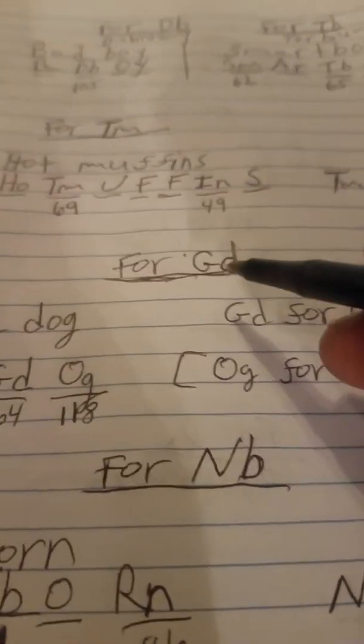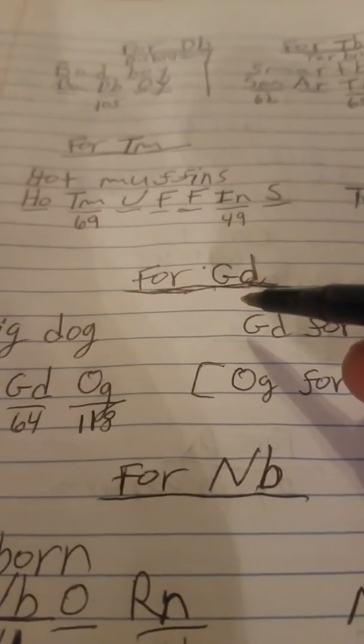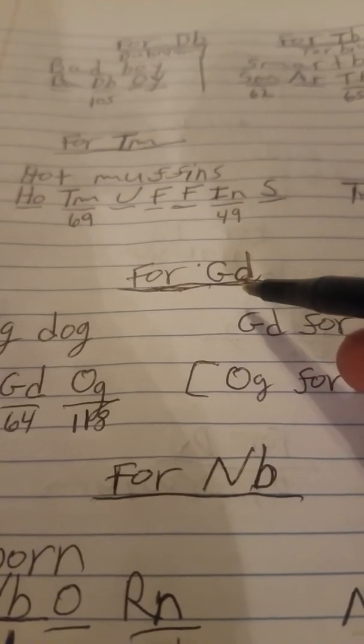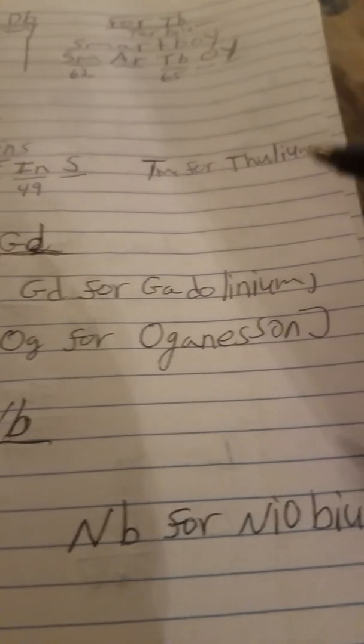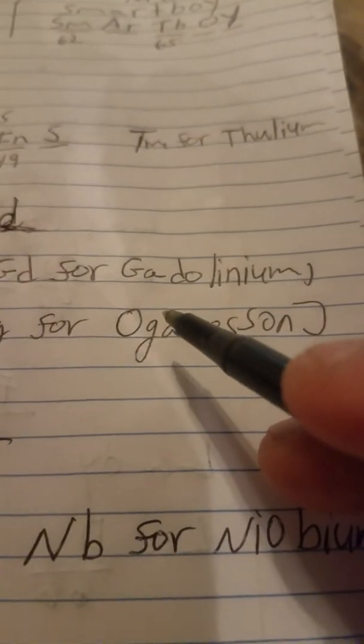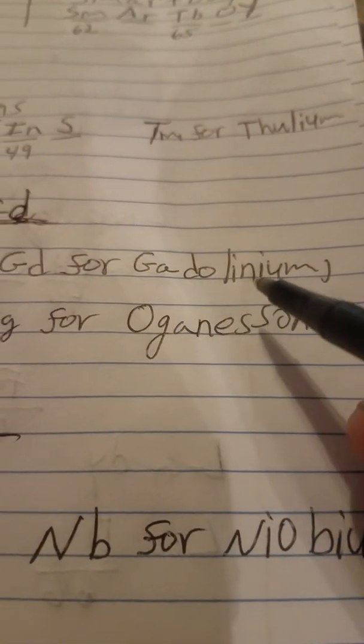If you have a hard time looking for a capital G and a D, here's another chemical symbol that some people have trouble looking for words. Capital G and a small d. And that stands for gadolinium.